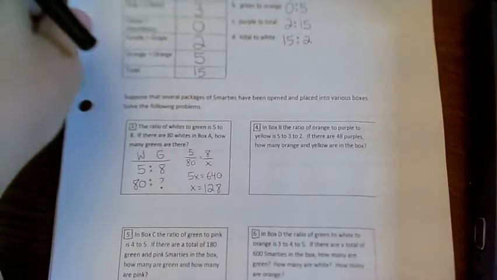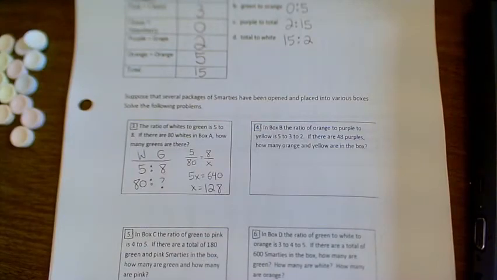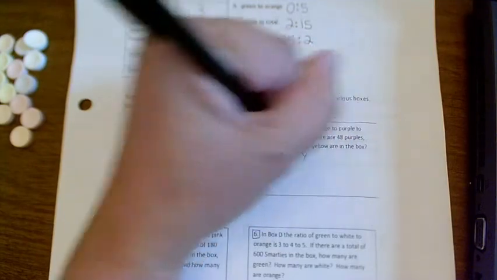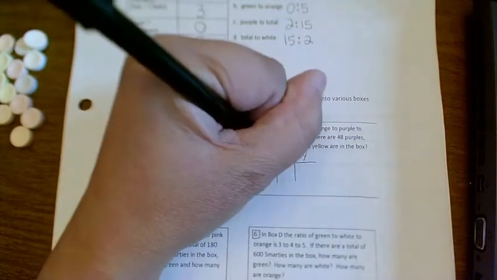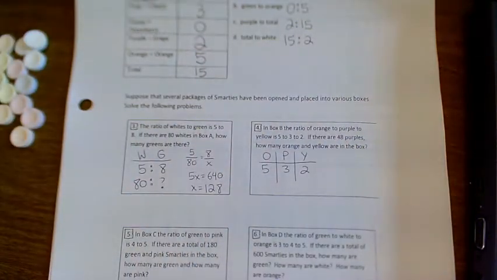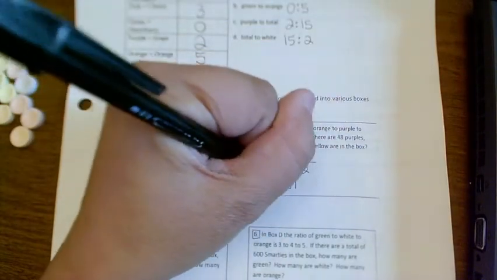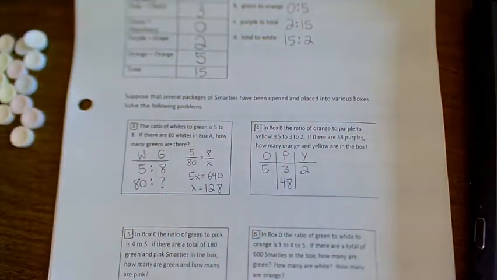Okay. What about the next one? In box B, the ratio of orange to purple to yellow is 5 to 3 to 2. So if there are 48 purple, how many orange and yellow would there be?